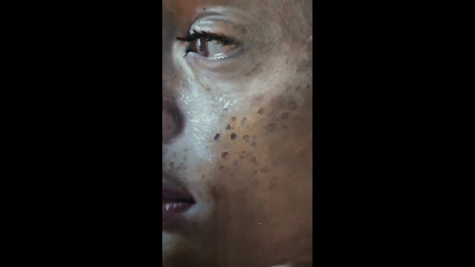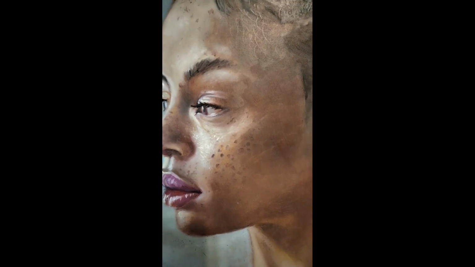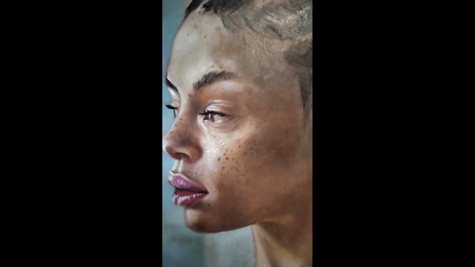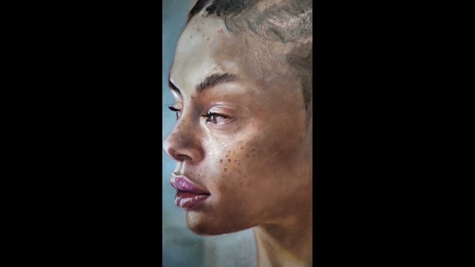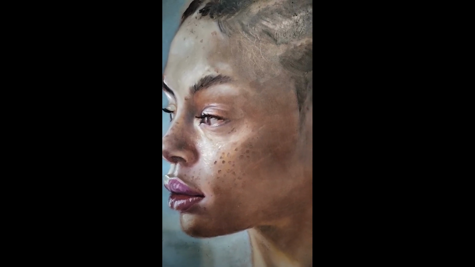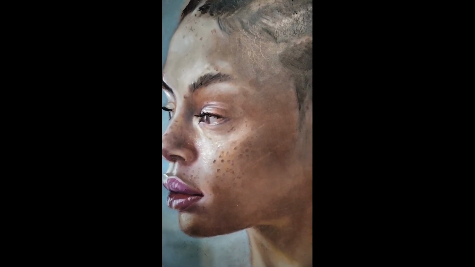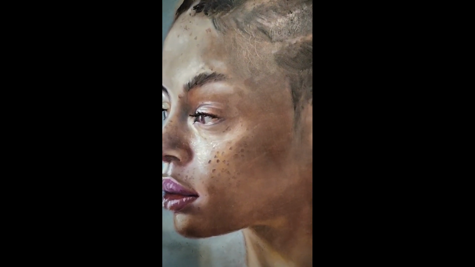So the takeaway here is you're blending to show the three-dimensional contours of the underlying skeleton. Do not overblend. Take things easy. Retain that differentiation between the dark and the light.